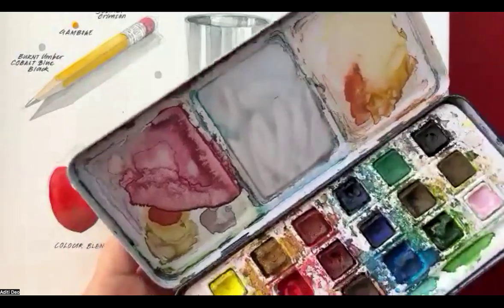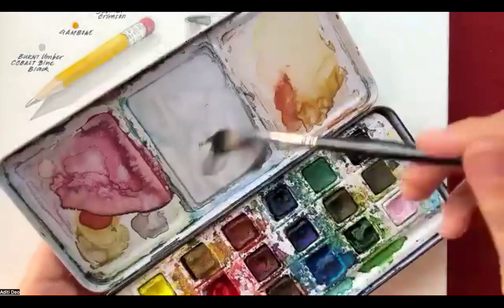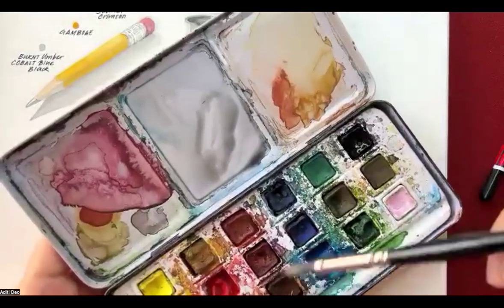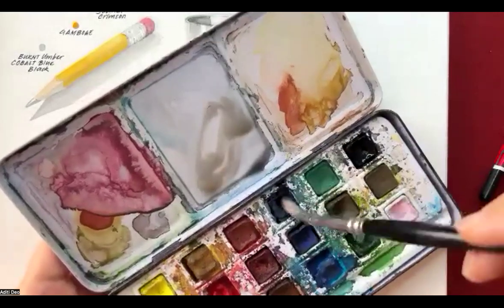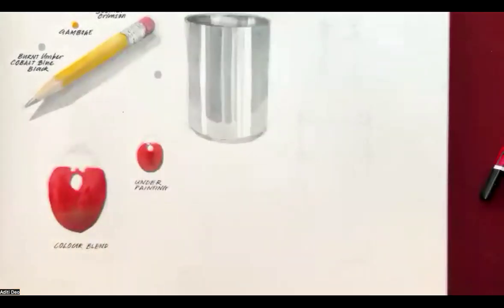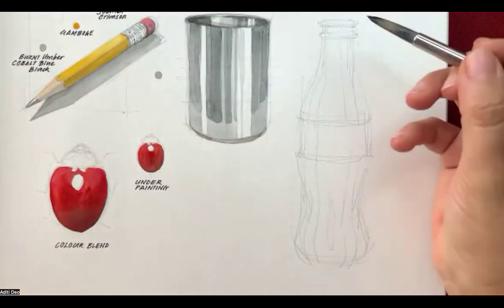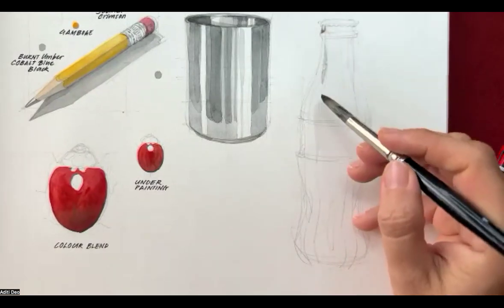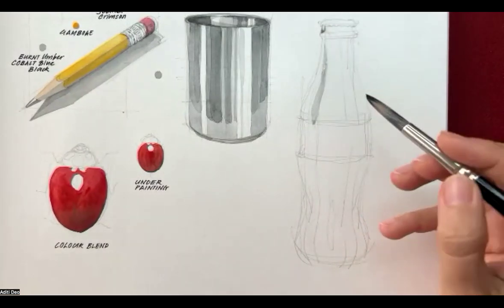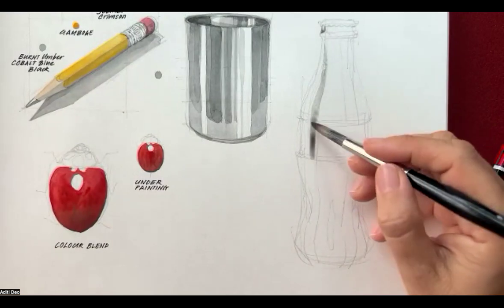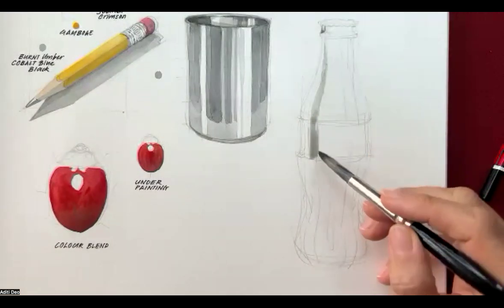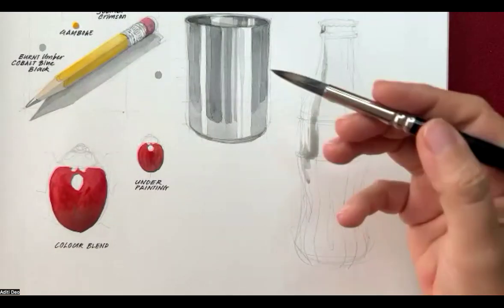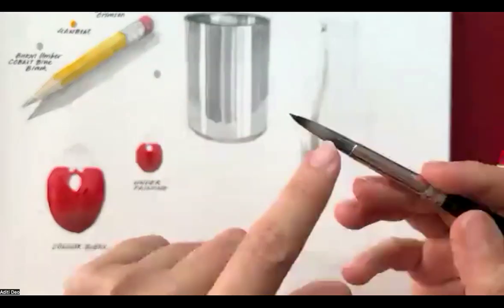So let's start with our shadow shade and drop it in sections, carefully avoiding the highlights. Now this is a number 12 brush, but look at the tip.